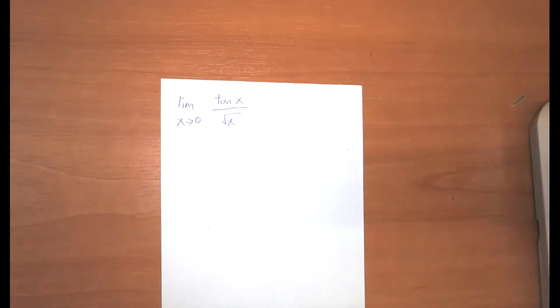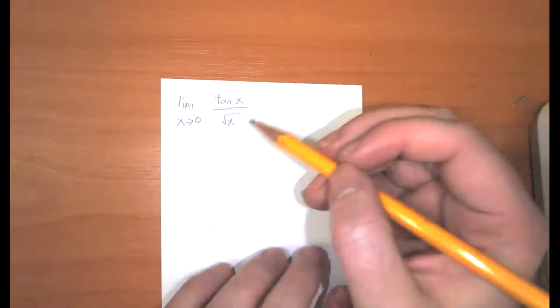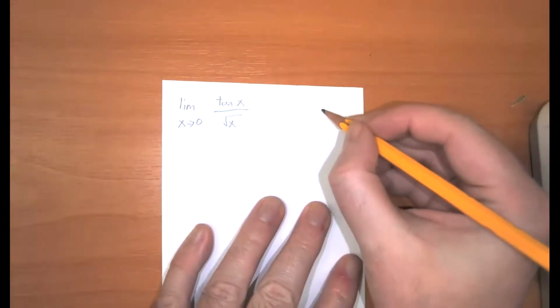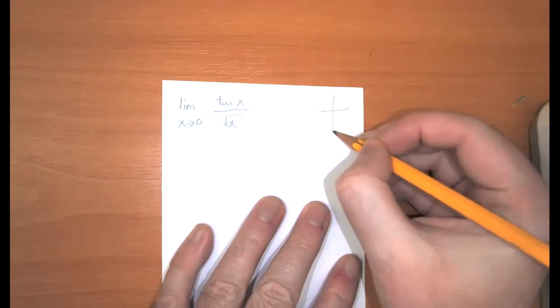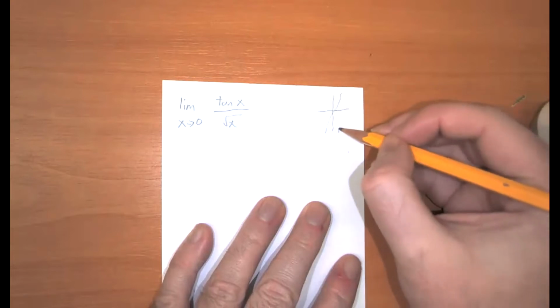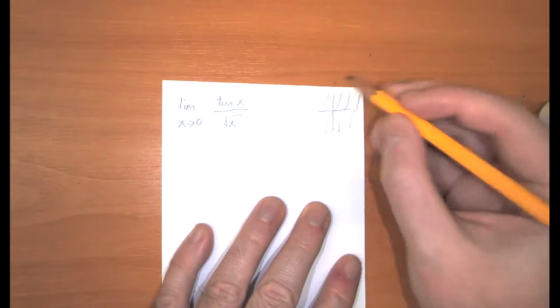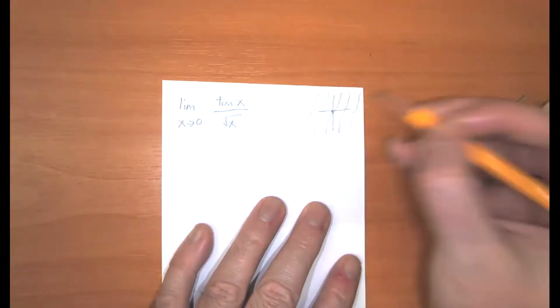All right, let's go for it. First thing, like before, let's make sure that this is an indeterminate form. The graph of tangent looks something like this. So the tangent of 0 is equal to 0.